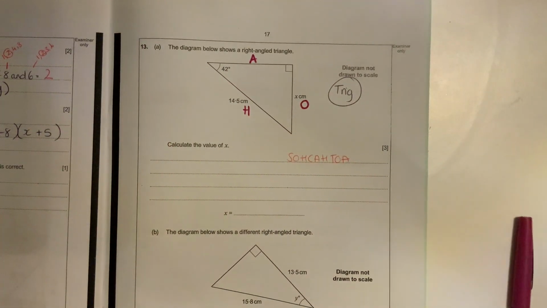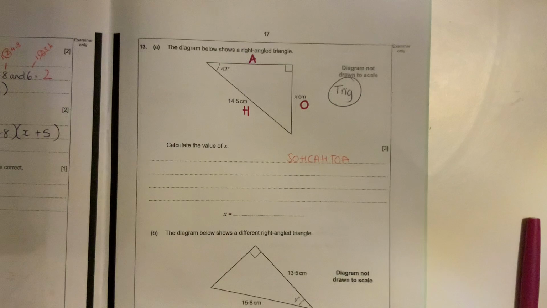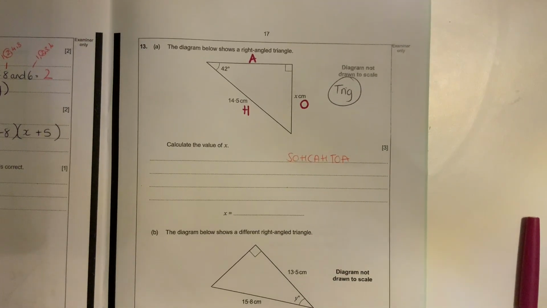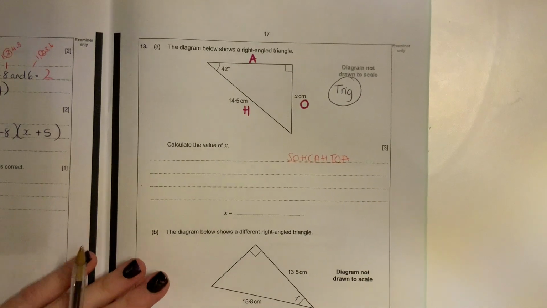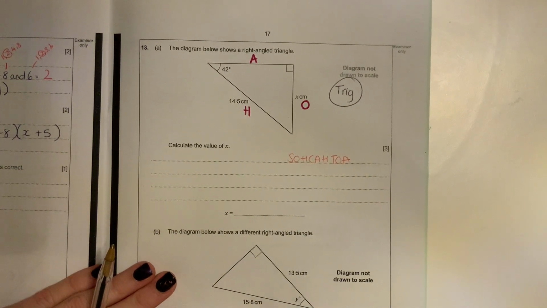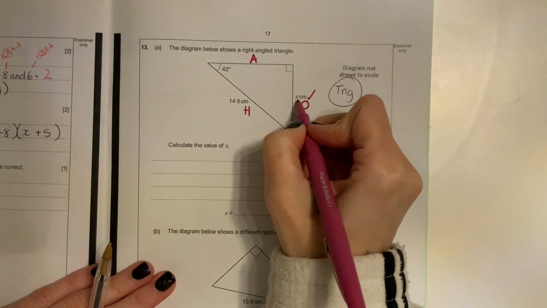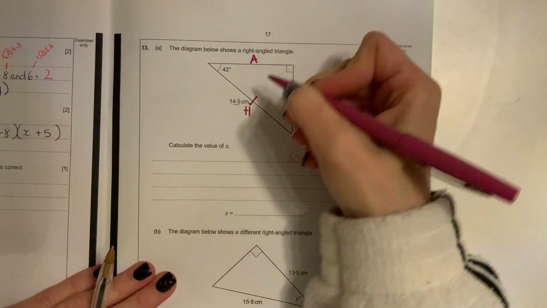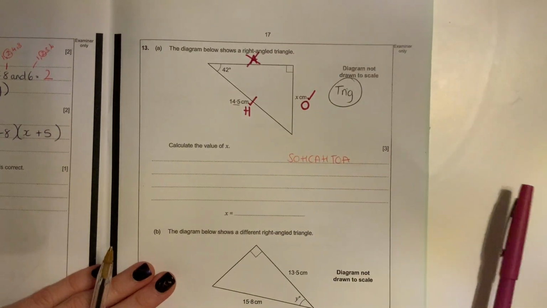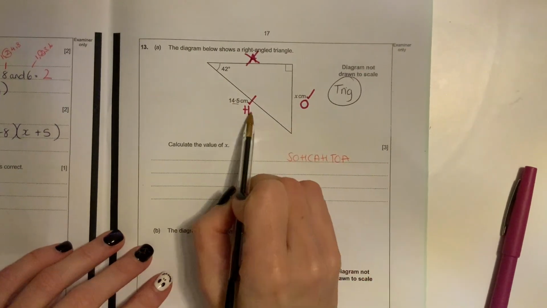Now we've got to decide which side is not helpful to us at all. How I remember this is if there's nothing on that side, that's the side we don't need. We need this one because it's the side we're working out. We need this one because it's got a length on it. So that means we're not involving A. So we're working with O and H.